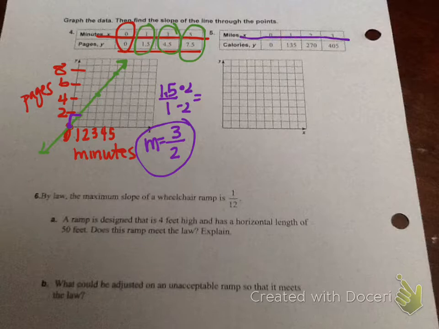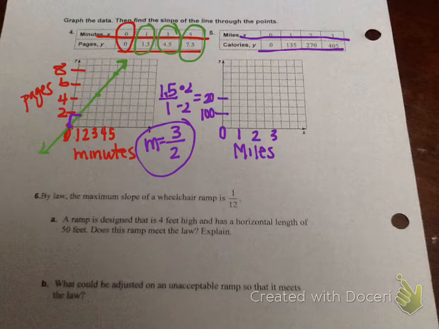Again, if I look at my x's, I can count by ones, maybe even with a space. And then my y-axis has to go from 0 to 405. So maybe I'll count by hundreds, or 50s actually.